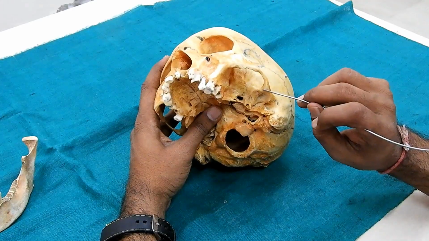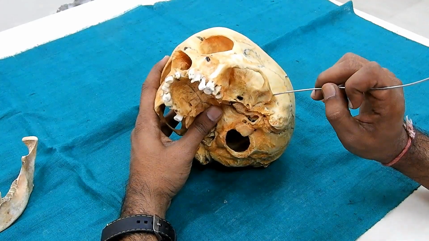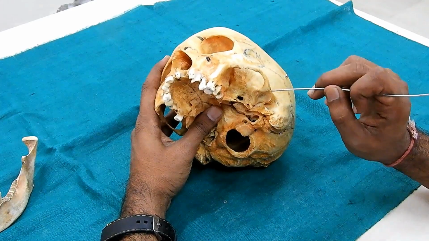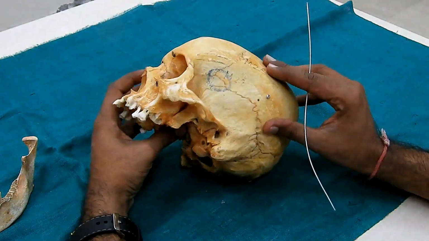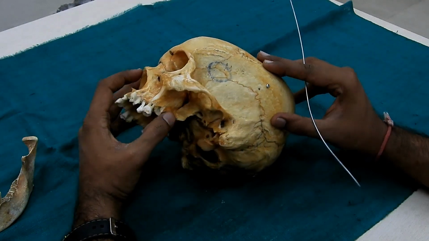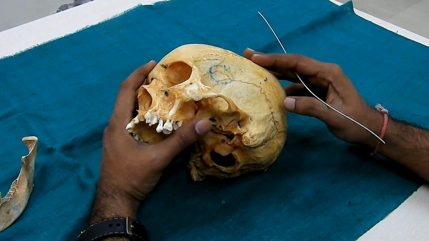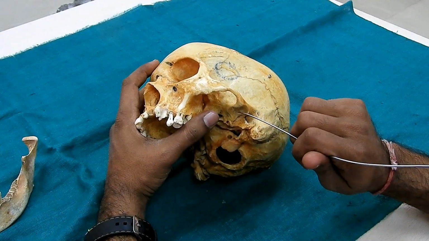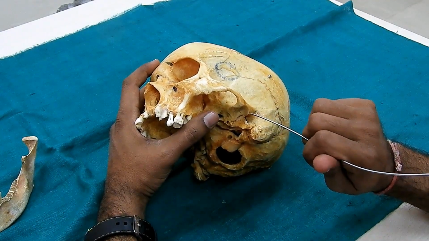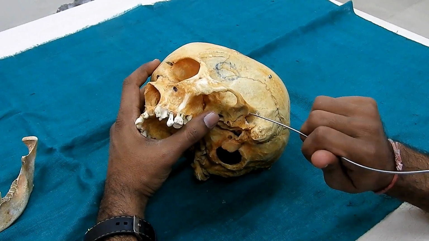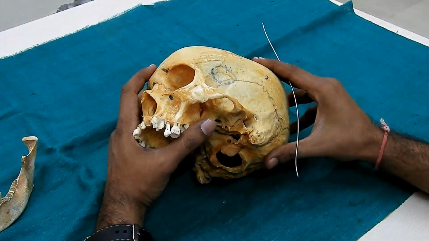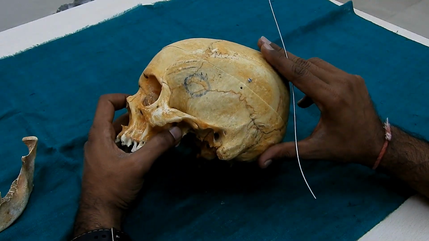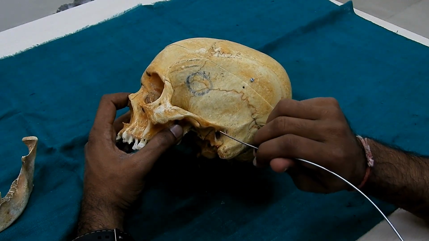Now you can see at the juncture of the anterior root and the posterior root, there is one elevation. This elevation is known as an articular tubercle. The one more tubercle that lies in the posterior part of an articular fossa is a postglenoid tubercle. The next part in the Norma Lateralis is the external acoustic meatus.